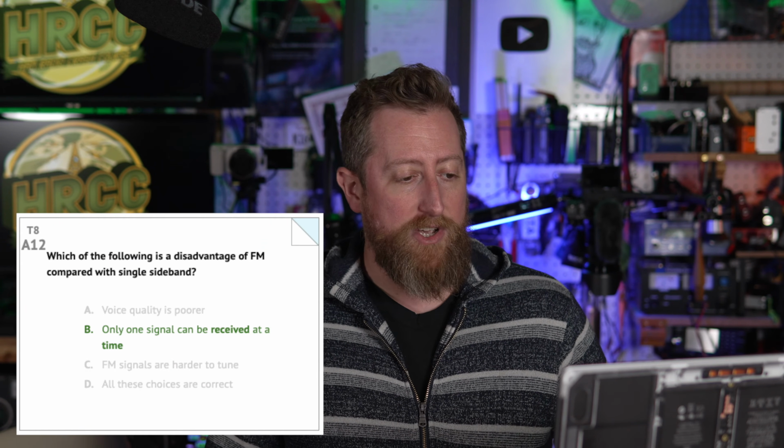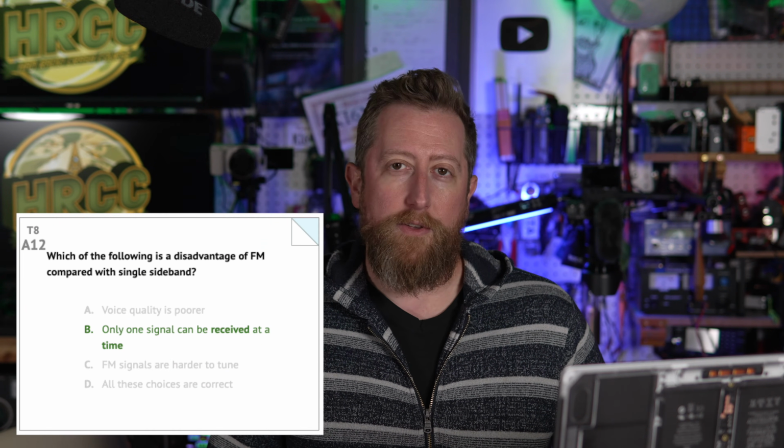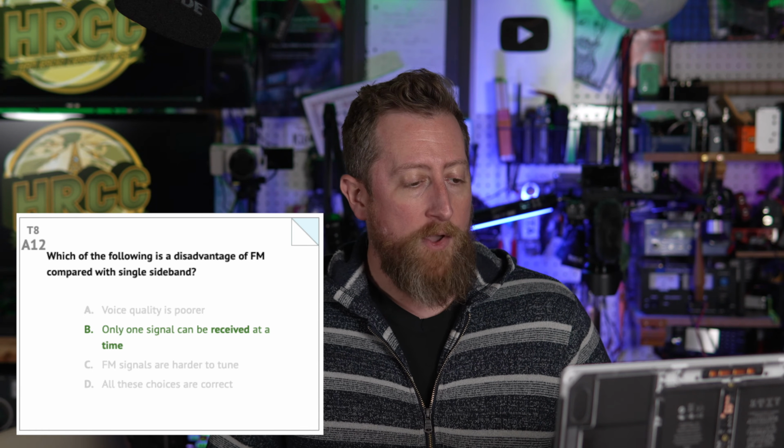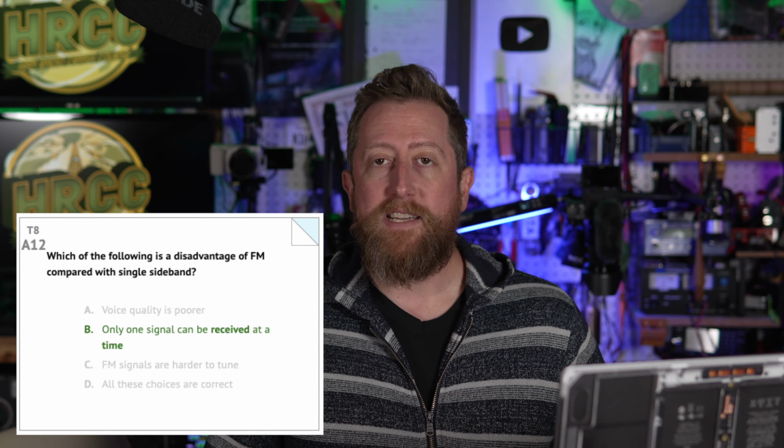Alpha 12, which of the following is a disadvantage of FM compared with single sideband? B, only one signal can be received at a time. I guess that's true. Capture effect? Yeah. Yes. Good.